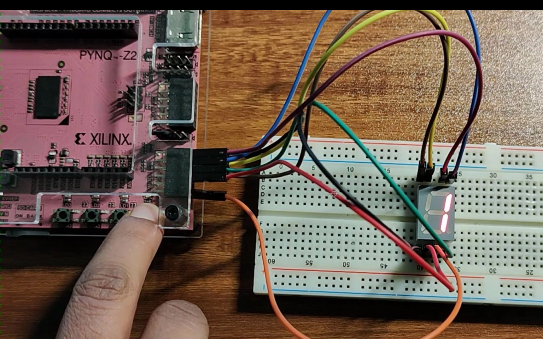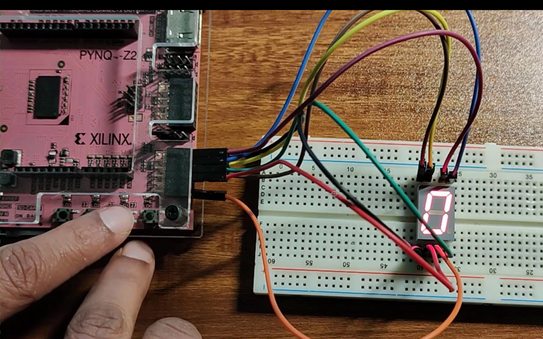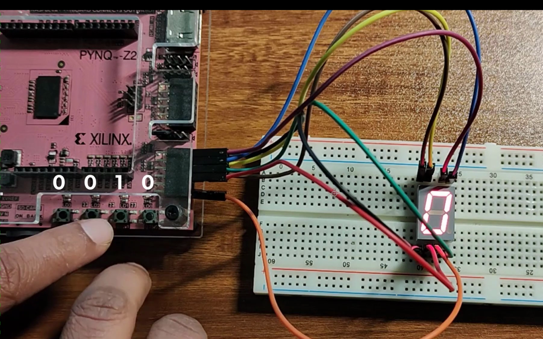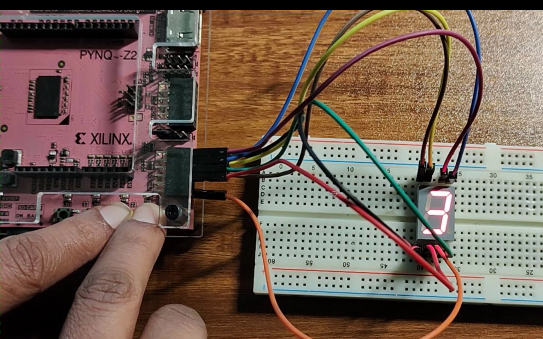If I press the first button, this means 0, 0, 0, 1, and you can see that it shows a display of 1. If I press the second button, that means 0, 0, 1, 0, it shows the number 2. If I now press the last two buttons simultaneously, I am giving an input of 0, 0, 1, 1.